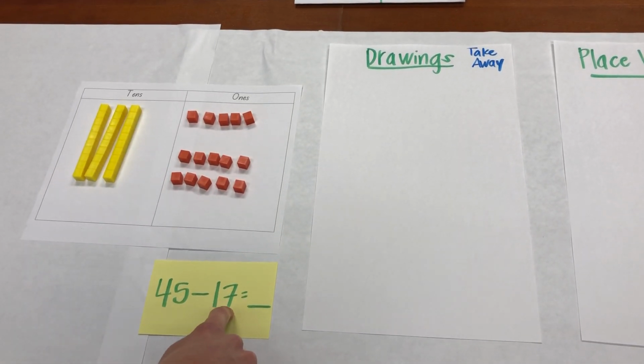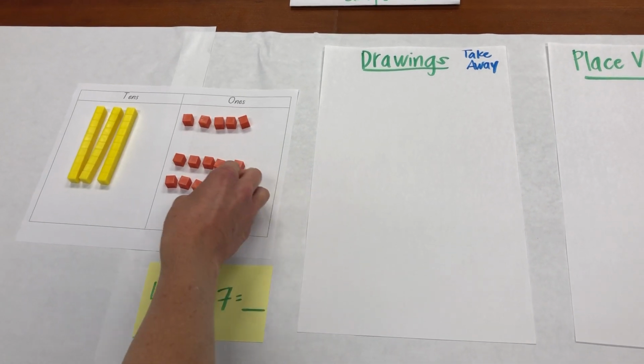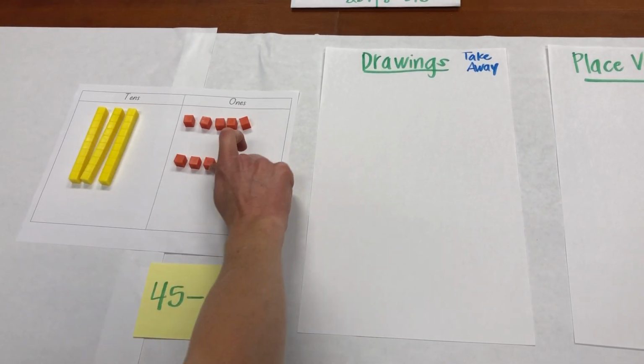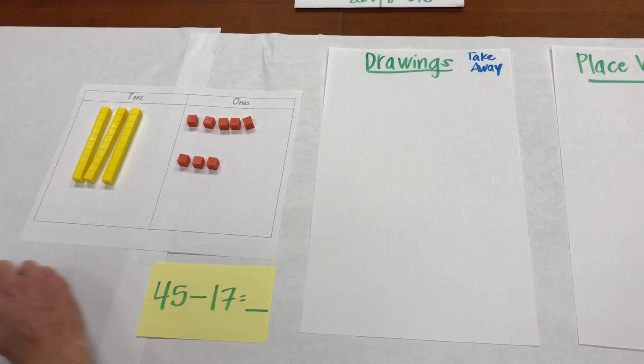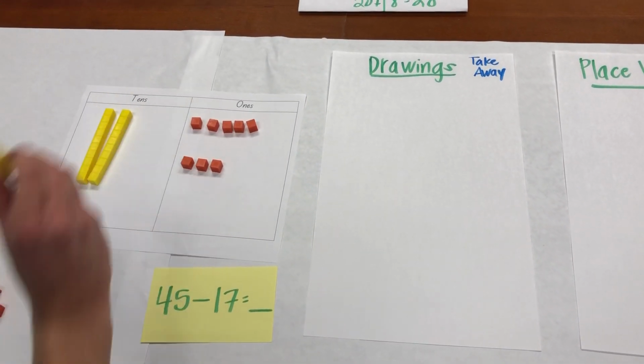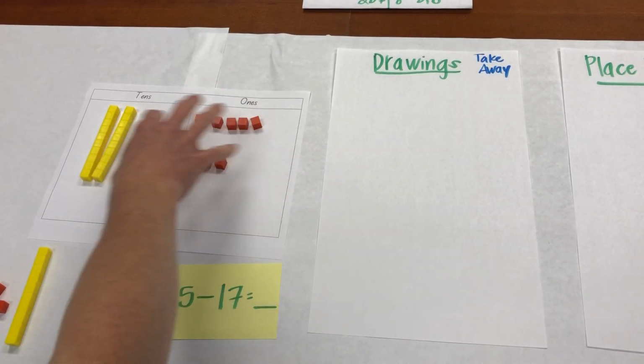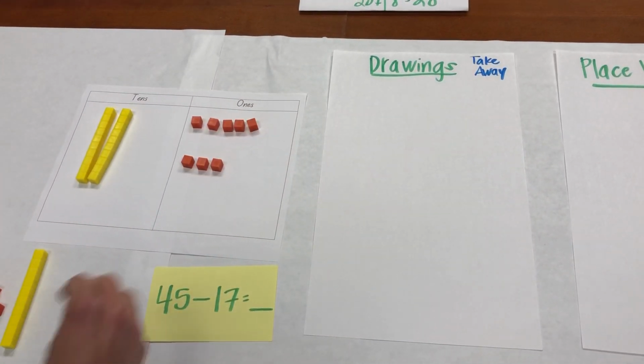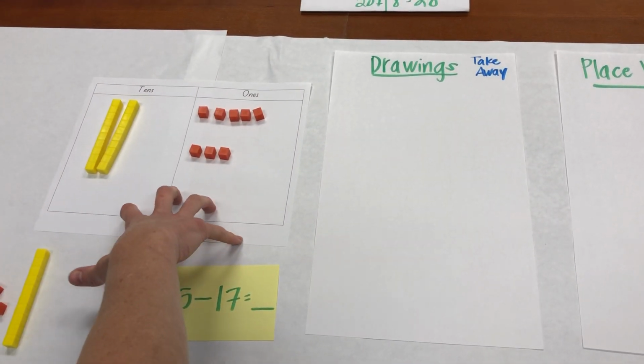So I'm going to start with my ones. I know I have 7 ones, so I'm going to take away 5 and 2, which is 7 decomposed. I'm going to move those away, and I have 1 10 that I'm going to take away. So I'll take away my 1 10. I am left with 2 10s and 8 ones, which is a difference of 28.